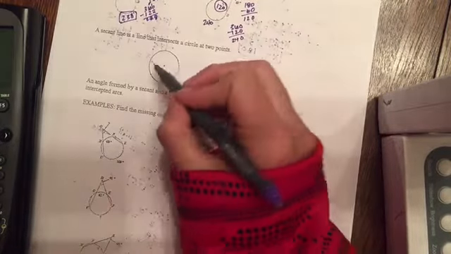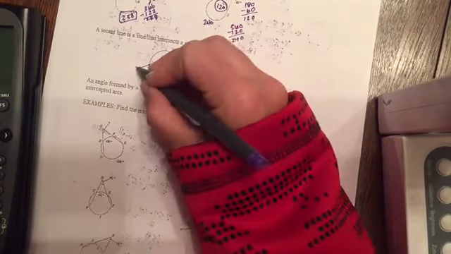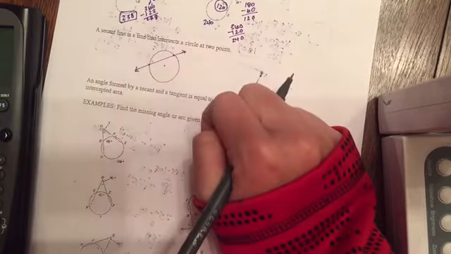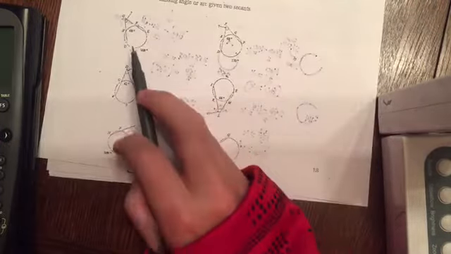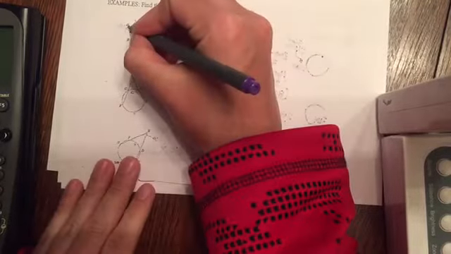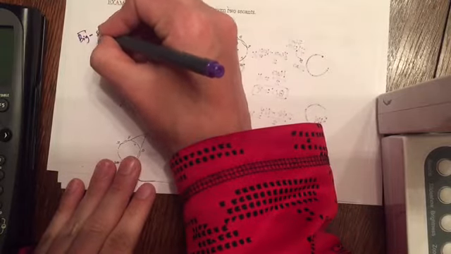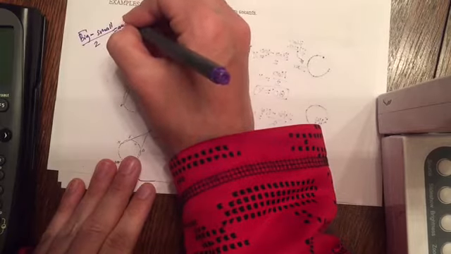When they give you a secant, it goes through the circle and it touches it twice. The only difference between a chord and a secant are the lines that extend outside the circle. So we have the arcs. We're going to use the same method. When the angles are exterior, we use the big minus the small divided by 2 equals the angle.